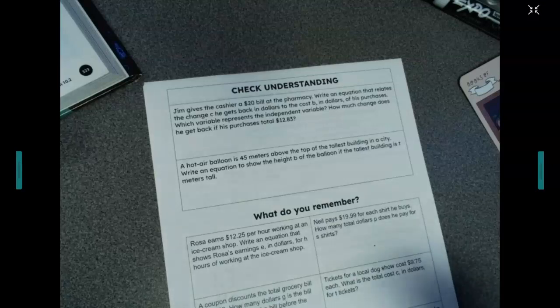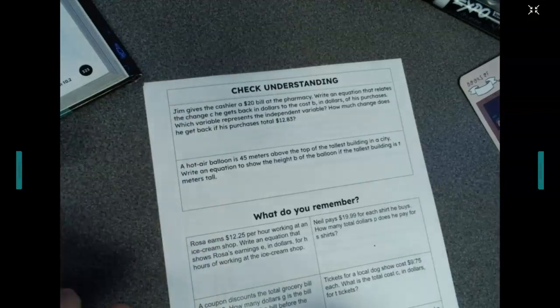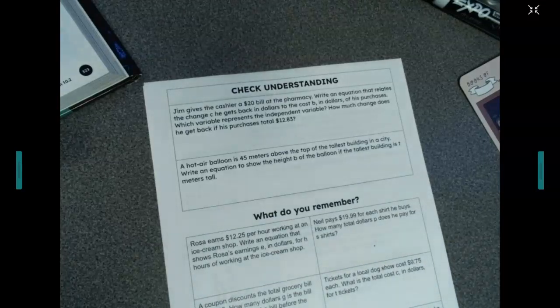This is the second part of Module 10.2. And we're going to start off with our check understanding. Again, with check understanding, see what you can do by yourself and then see how you did.